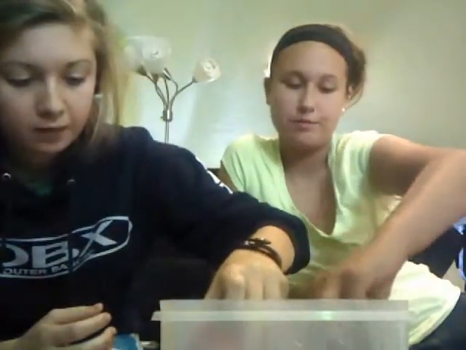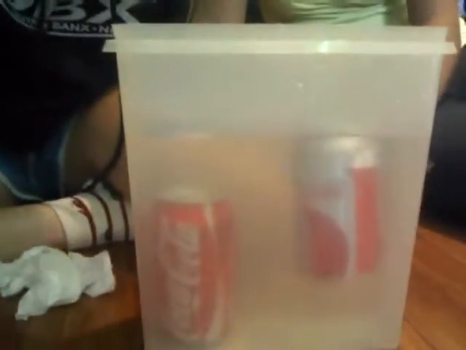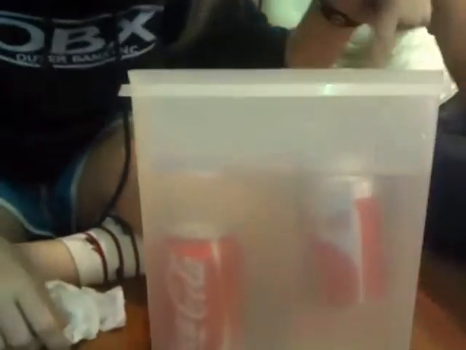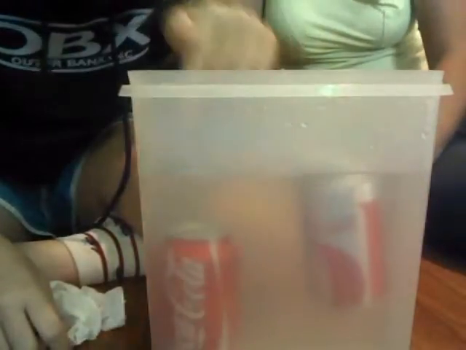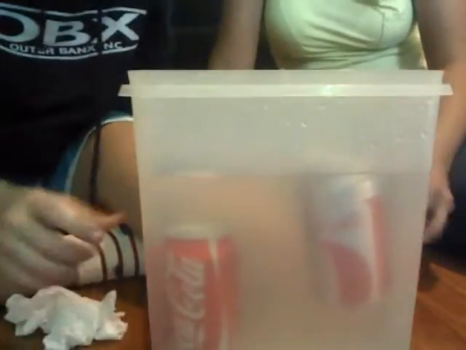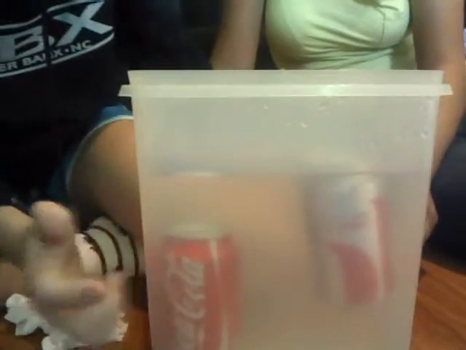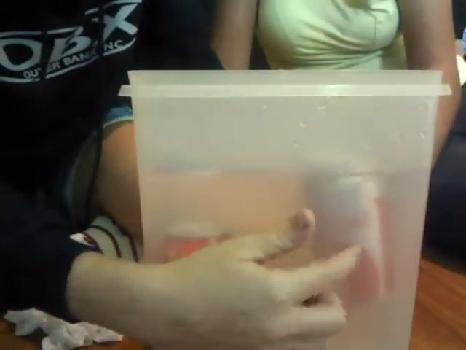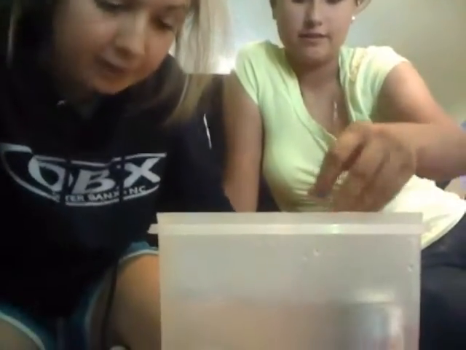Okay. So now we're going to put them in here. What you want to do is put them on the bottom just to let all the air bubbles get out, and let them settle and see what happens. And as you can tell, this is the Diet Coke over here, and this is the regular Coca-Cola, and the Coca-Cola is sinking and the Diet is floating. Which lets us know that the Diet Coke is less dense than the regular Coke.